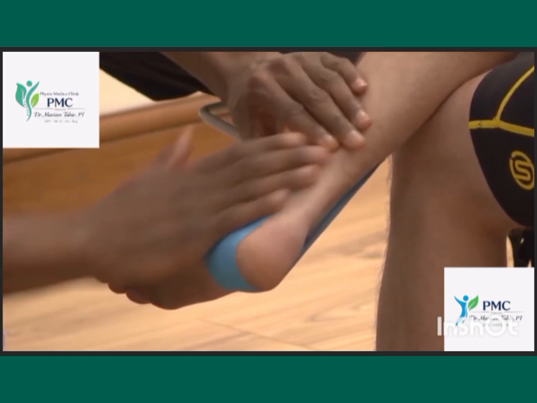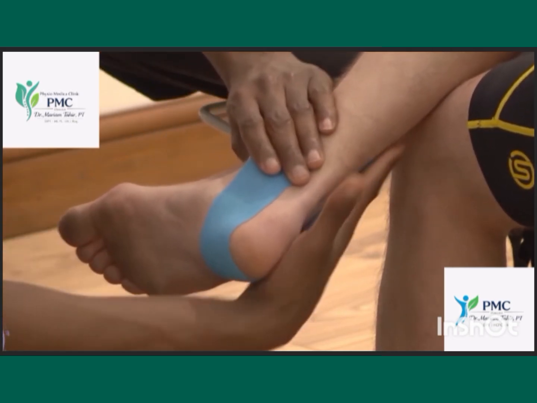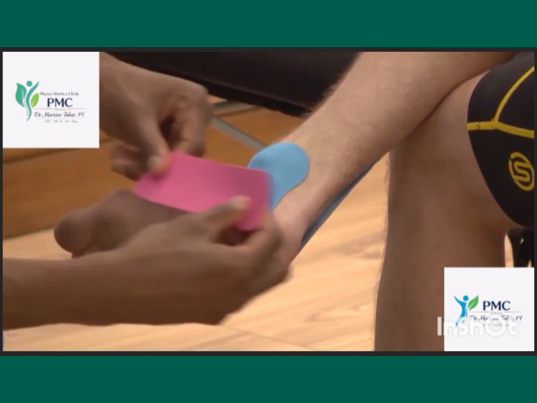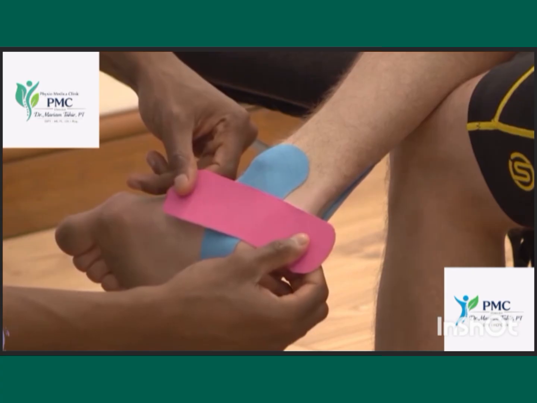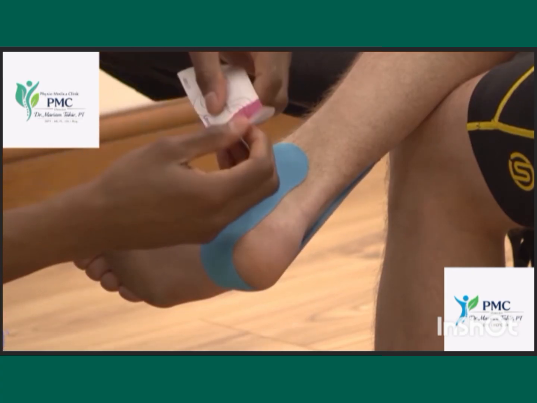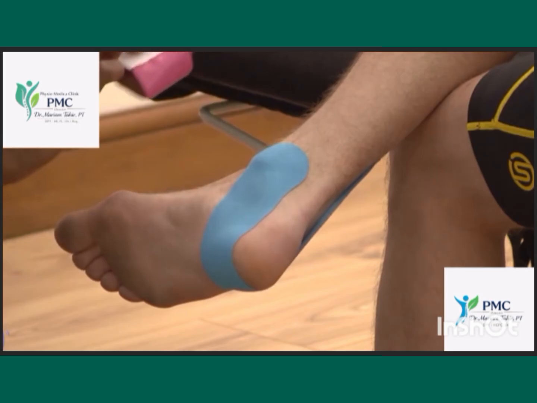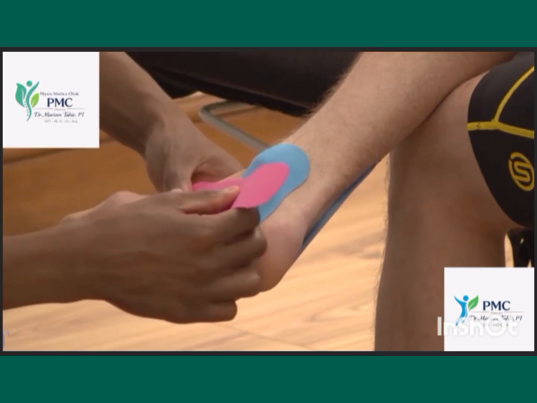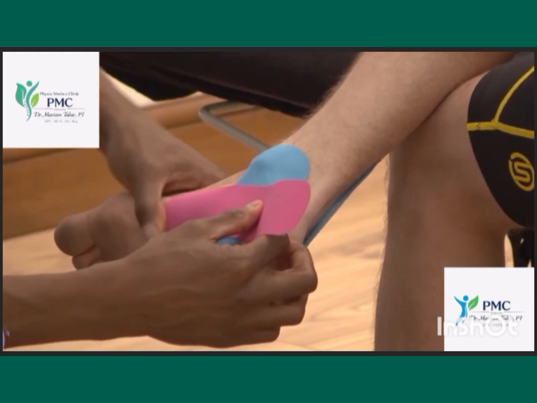So, what are the expected benefits? When applied correctly, ankle taping may help reduce pain during walking and daily activities, improve proprioception and balance, provide gentle support to the injured tissues, increase the patient's confidence while moving, and assist rehabilitation when combined with exercises.